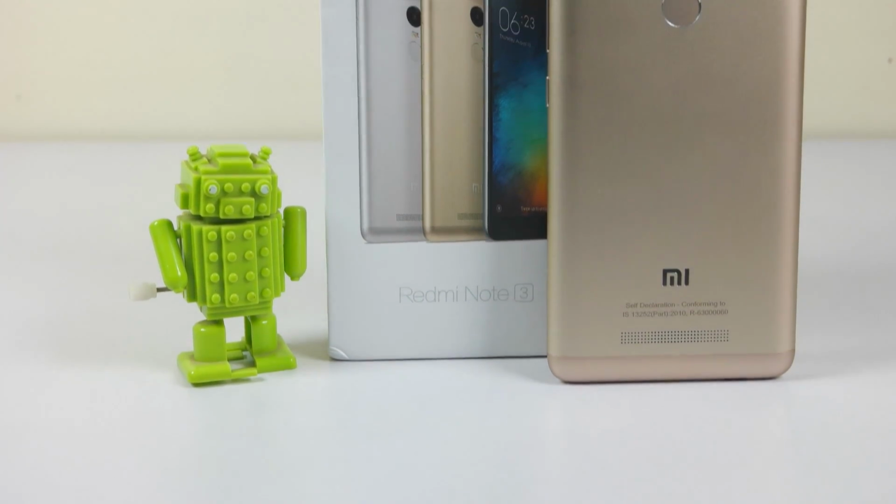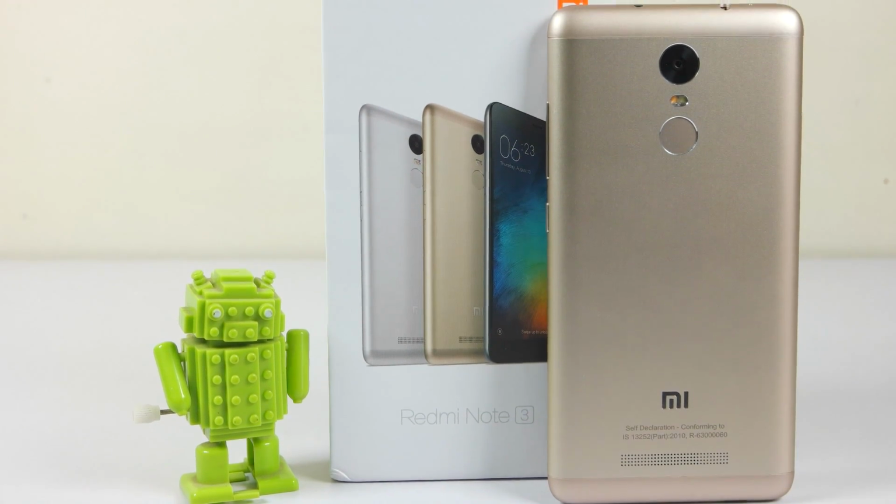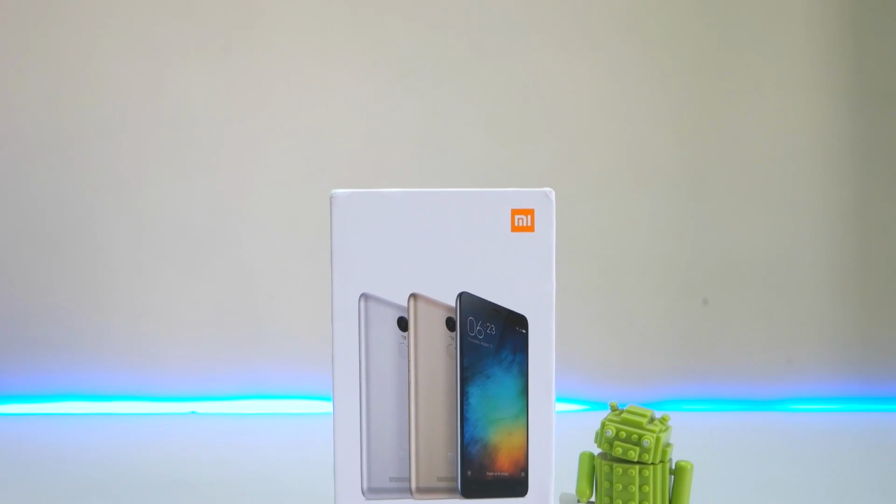So yeah, that was my take on the Redmi Note 3 versus Le 1S camera comparison and camera review of the Redmi Note 3.